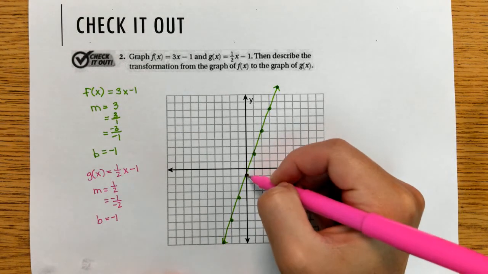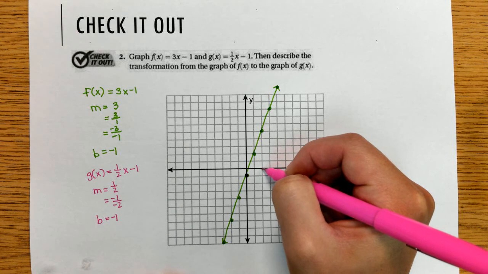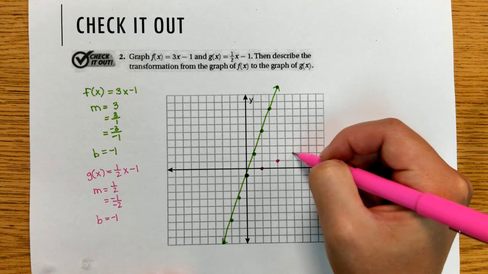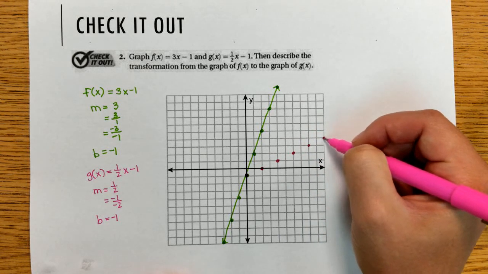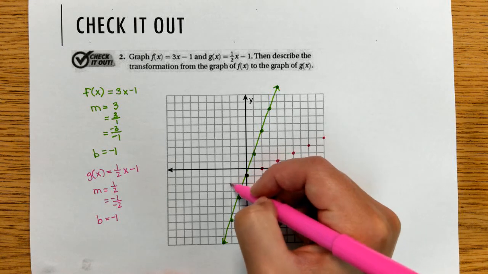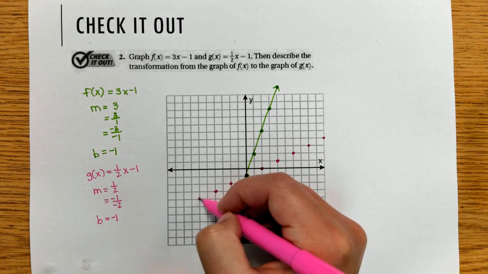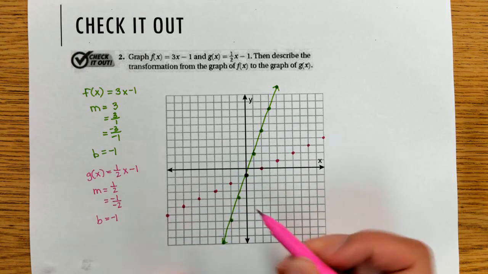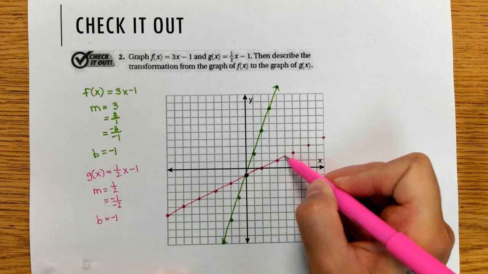So I'm going to go up 1, right 2, repeating that pattern. Other direction, down 1, left 2, repeating that pattern. And then I'm going to connect my dots to form my graph.